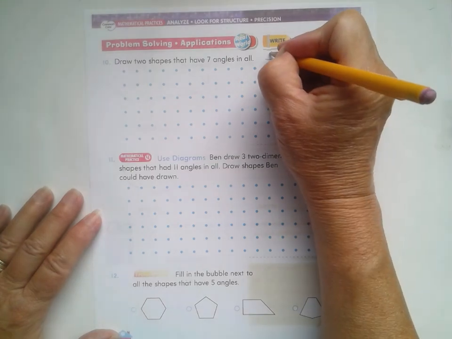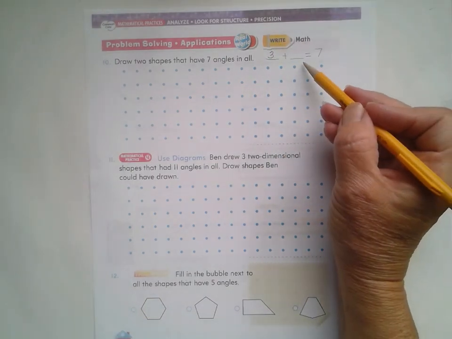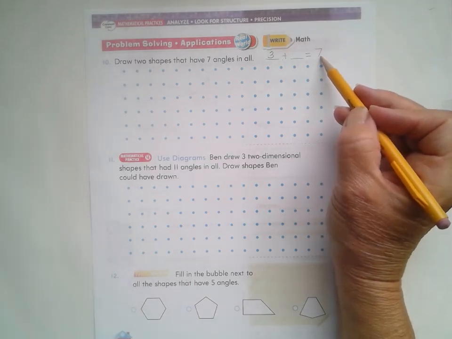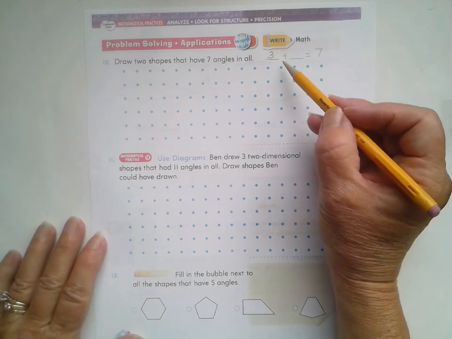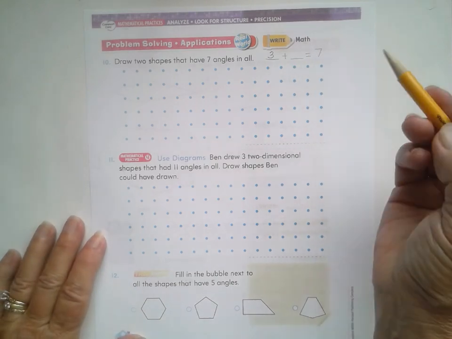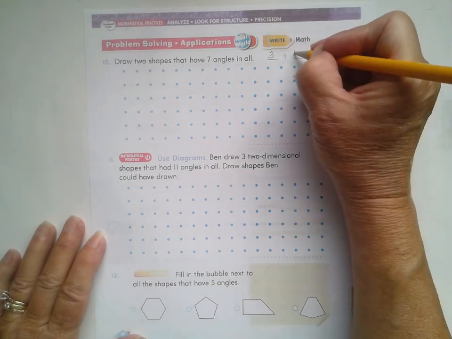So you could do a triangle. How many angles would that have? That would have 3. Could you do another triangle? Because that would be 3 plus 3. Will that equal 7? No. What do you need to add to 3 to get to 7? You need a shape that has 4 angles. That would be a quadrilateral.